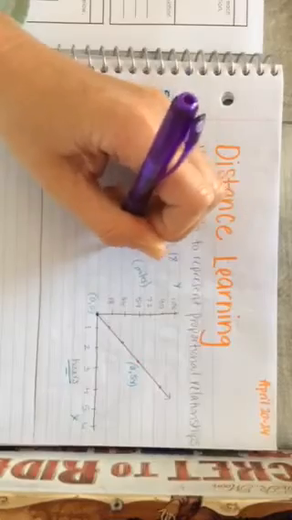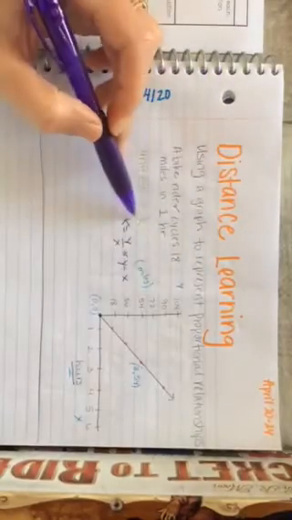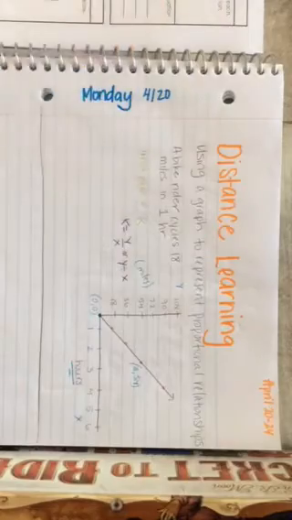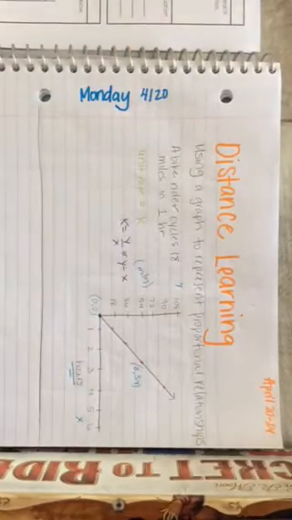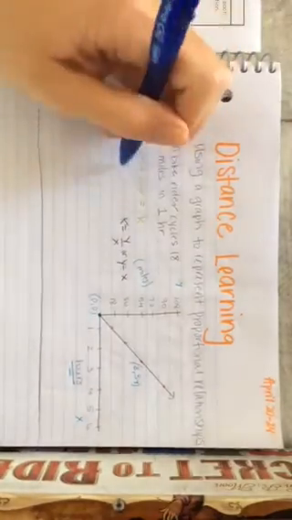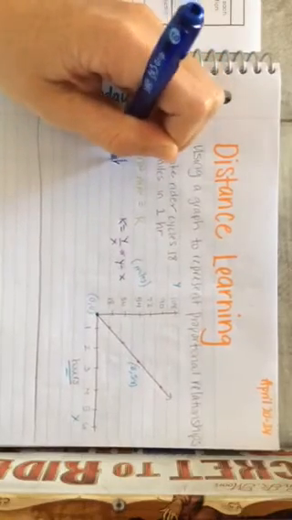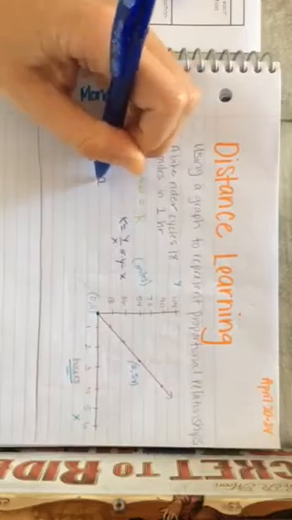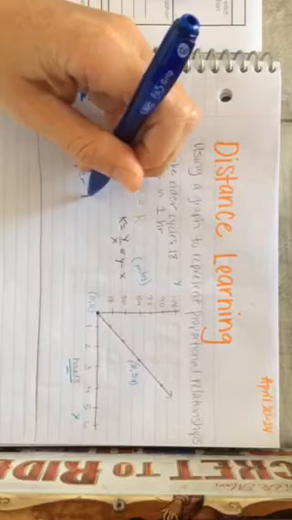K equals Y divided by X. Again, you could also write X divided by Y if you prefer it that way. So our K equals Y divided by X, and that is the same thing as our unit rate. Now remember that unit rate is the rate of 1. So it's blank per 1.